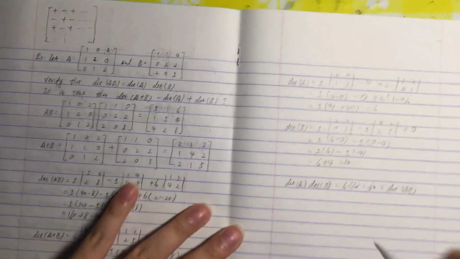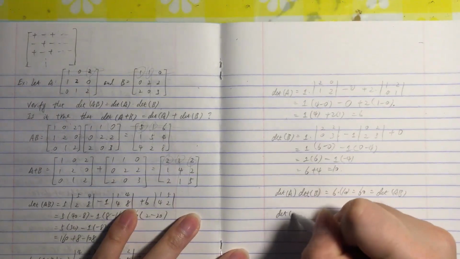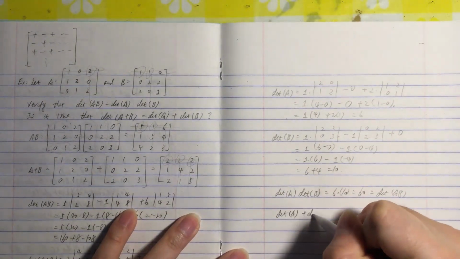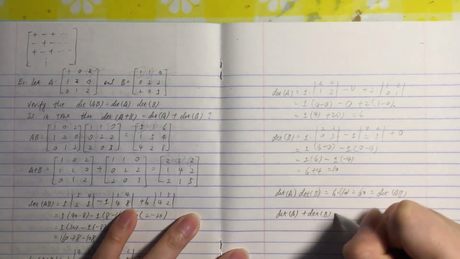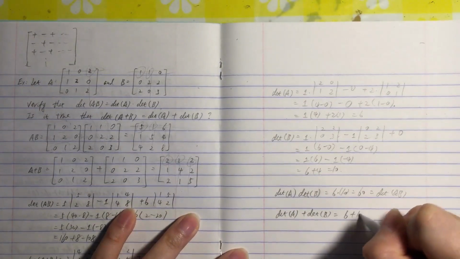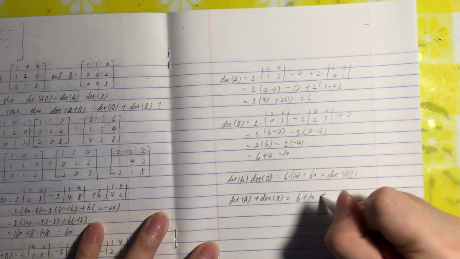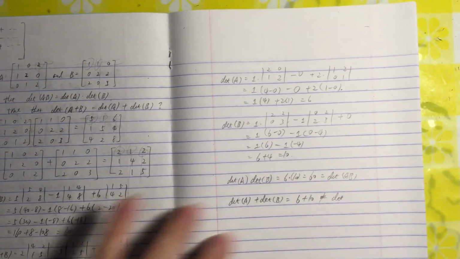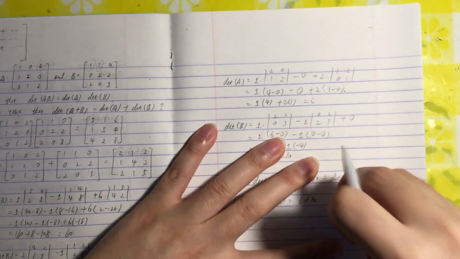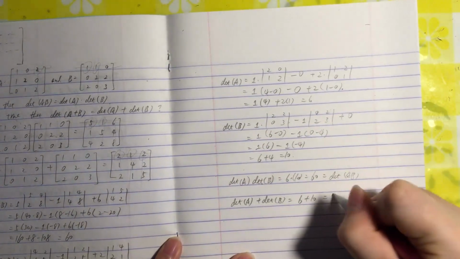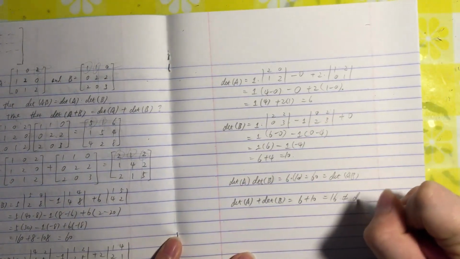Now let's verify the second formula. Is it true that the determinant of A plus the determinant of B is equal to 6 plus 10? But the determinant of A plus B is 21. They are not the same. 6 plus 10 is equal to 16. That's not the same as the determinant of A plus B.